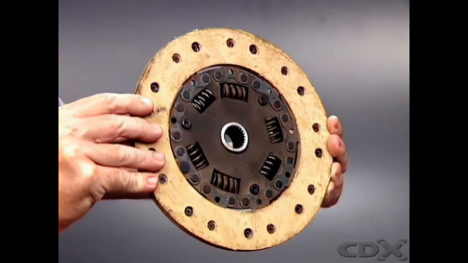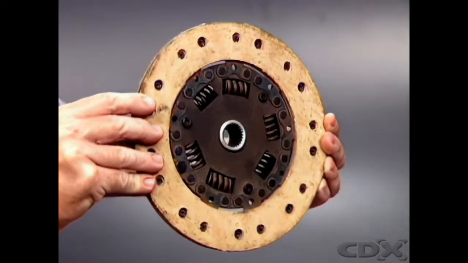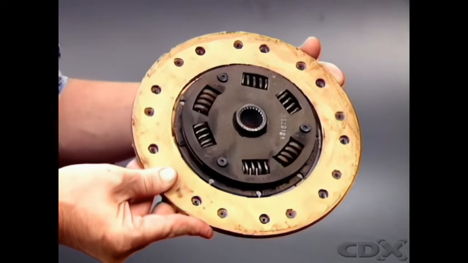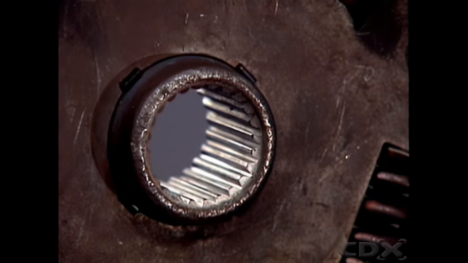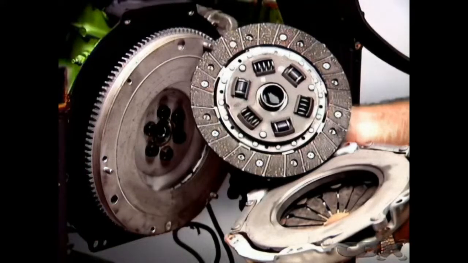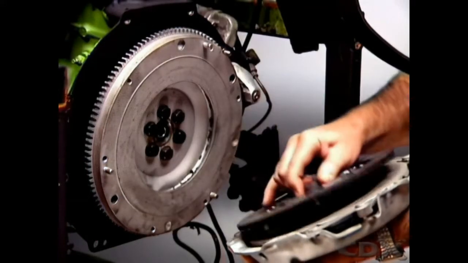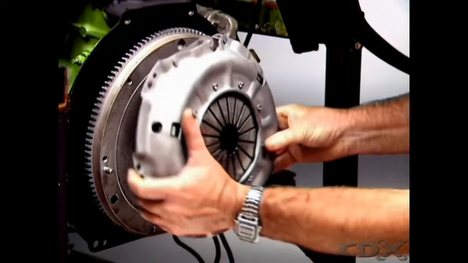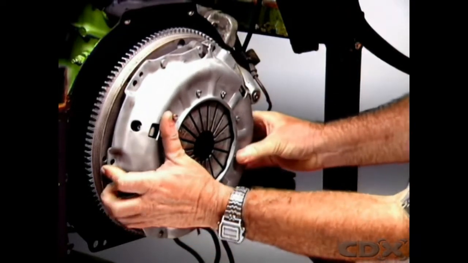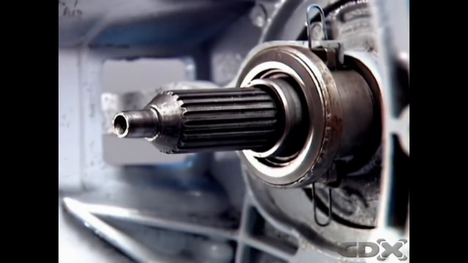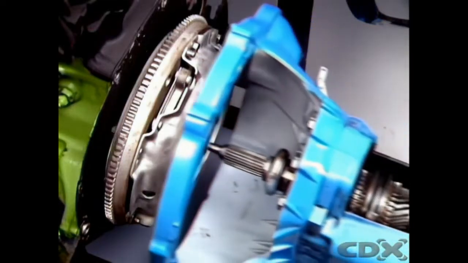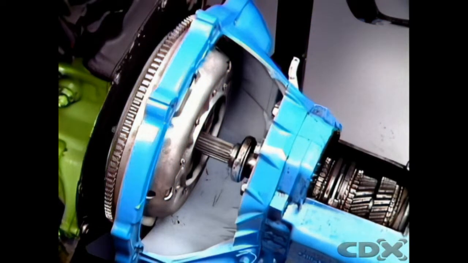Most light vehicles use a single-plate, friction-type disc, with two friction facings attached to a central hub, splined to accept the transmission input shaft. The friction facings are clamped between the flat surface of the engine flywheel and a spring-loaded pressure plate bolted to its outer edge. The input shaft passes through the center of the pressure plate to engage the splines of the friction disc hub.